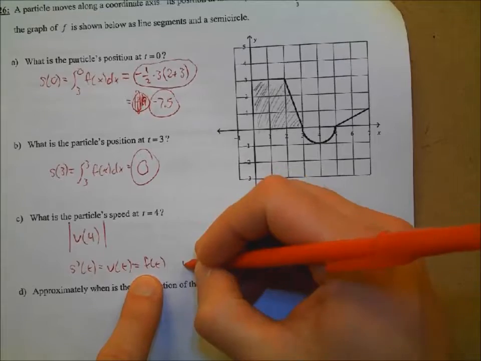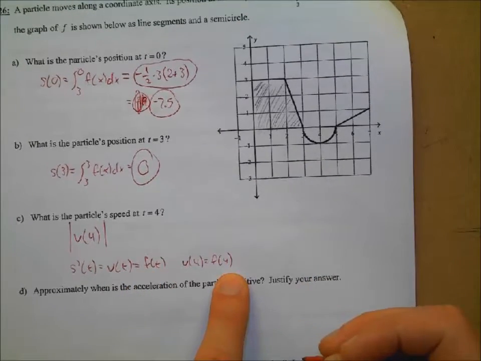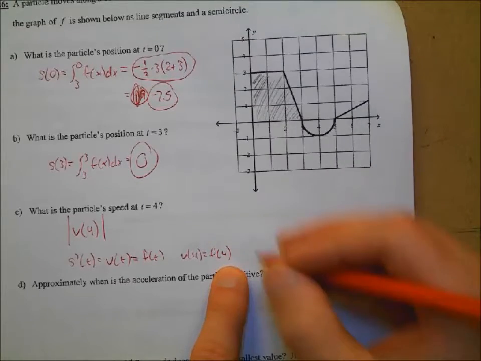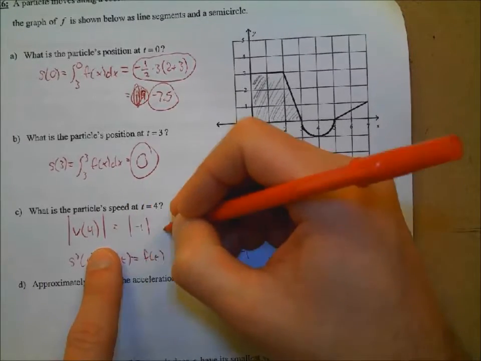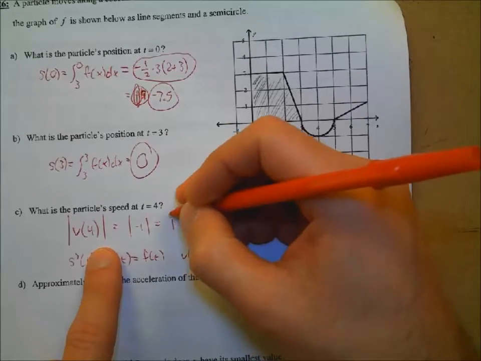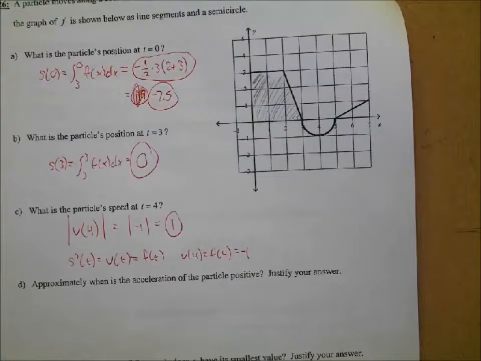So if we want to find v of 4, that's equal to f of 4. What is the value of the function at 4? Negative 1, but because we want speed, it is 1, as you guys said. Good. Questions on any of that?